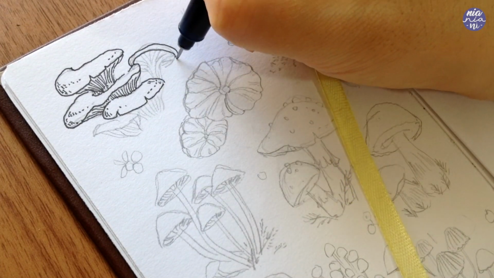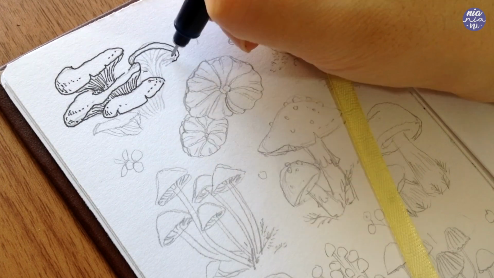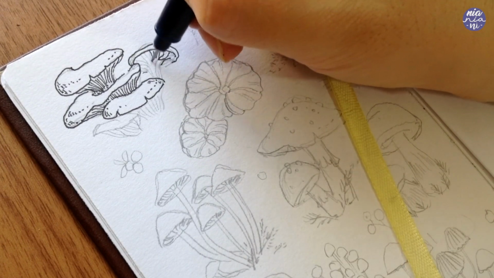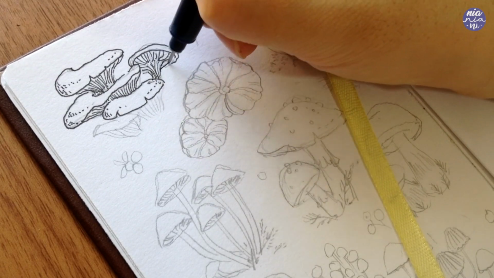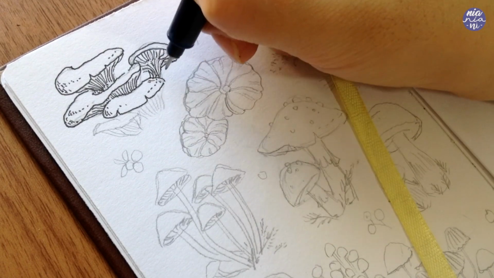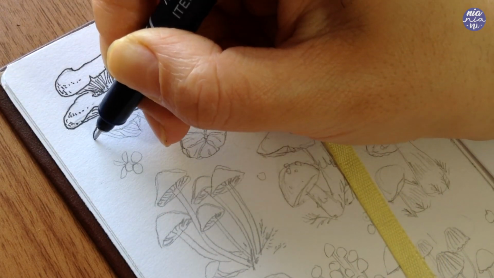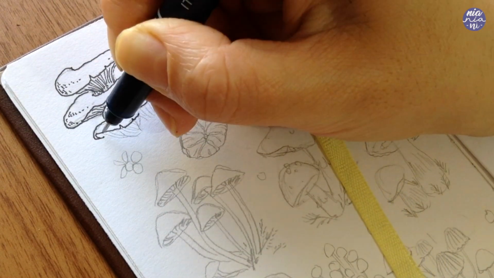And I always like to use waterproof ink in case I want to do watercolor washes on top. Not that I'm going to for this one, but just in case anyone would like to, it's always a good idea to do this. Or you can also use things like brush pens for more expressive lines if you have access to it.